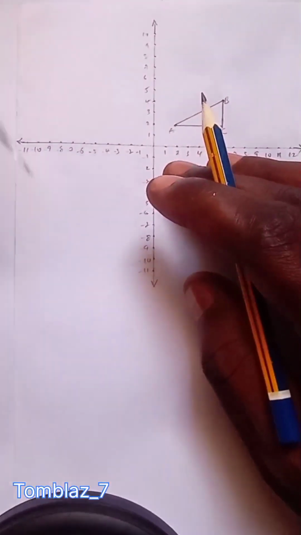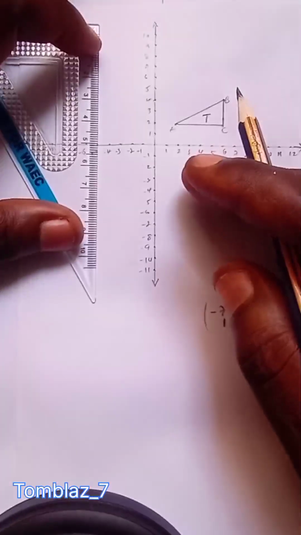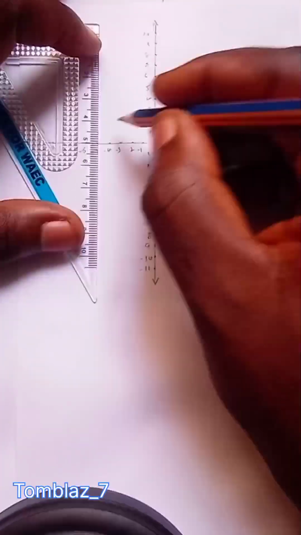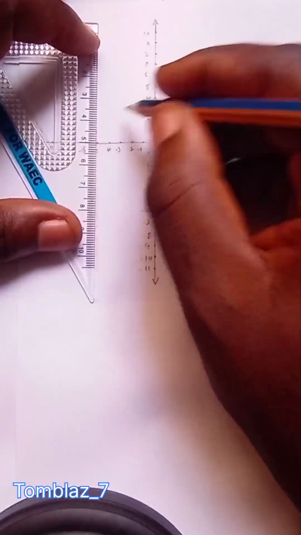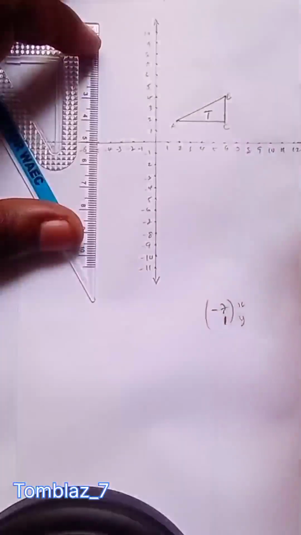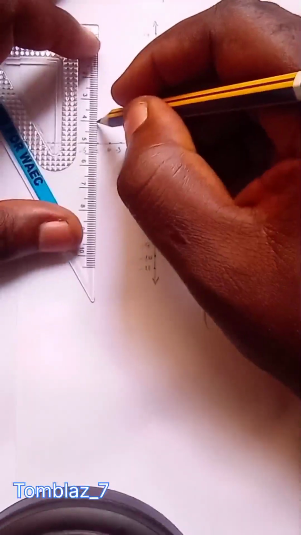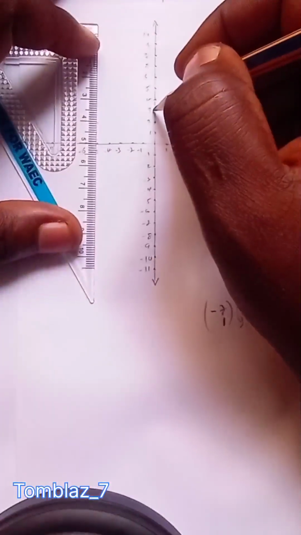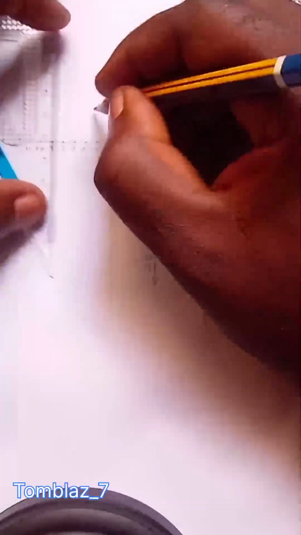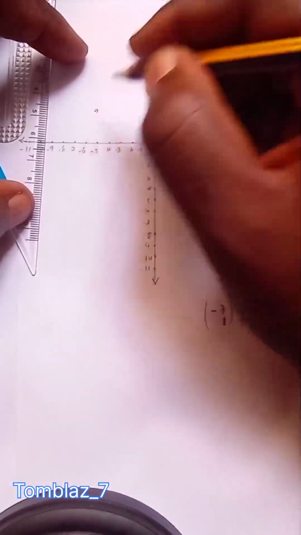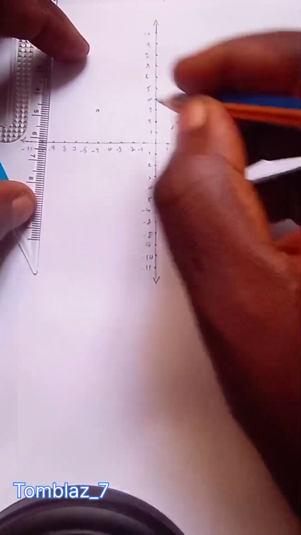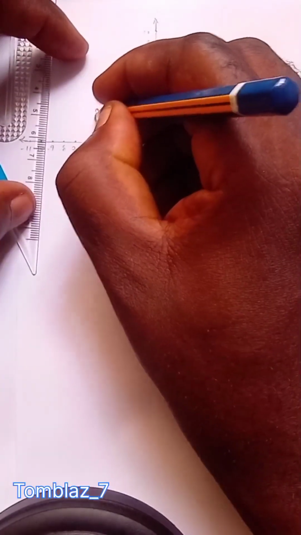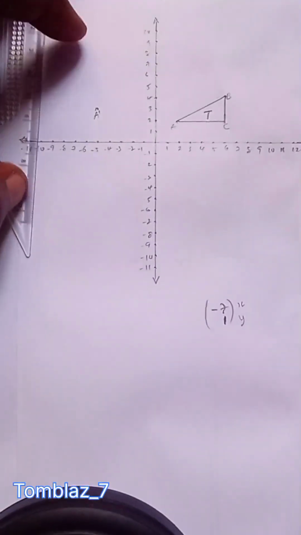So this is where -7 is, which corresponds to the 2. The point is here, but then there is +1 going up, so we'll move 1 from 2 to 3, to be here at 3. So you put your point there. The new A for the translation will be here, so you can call it A prime.